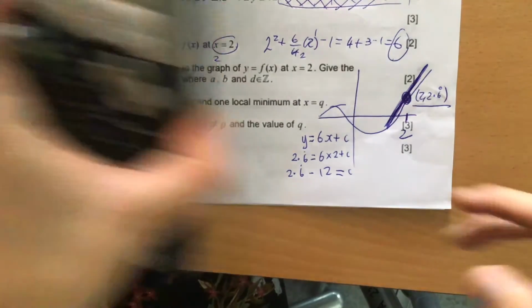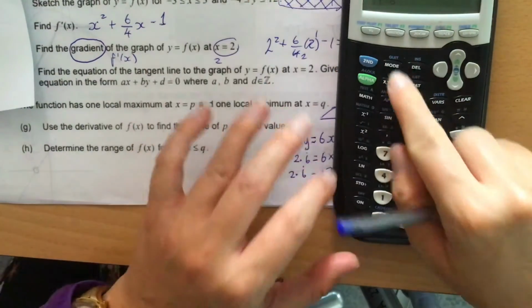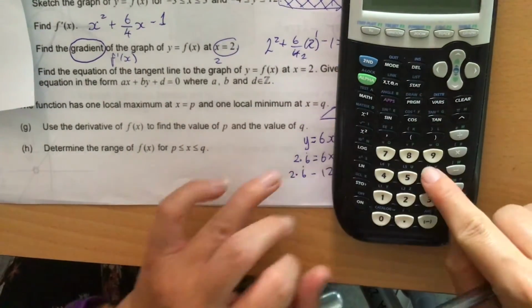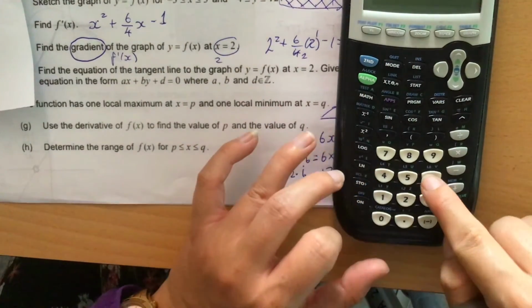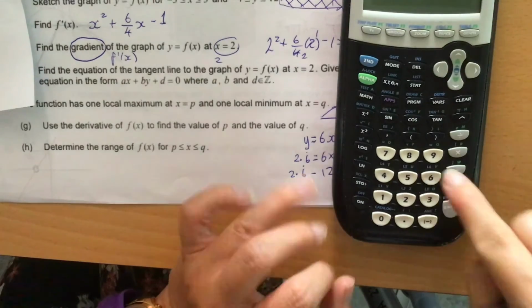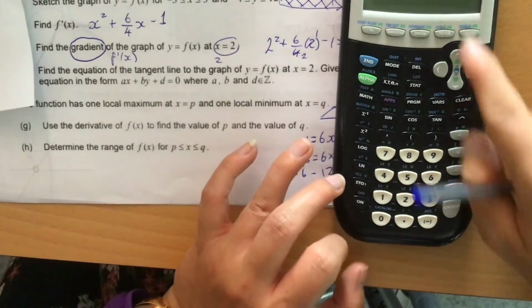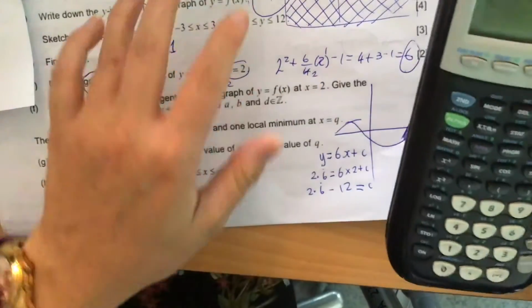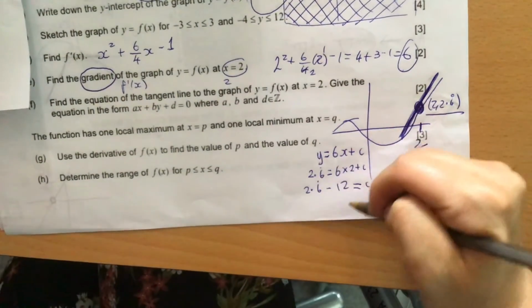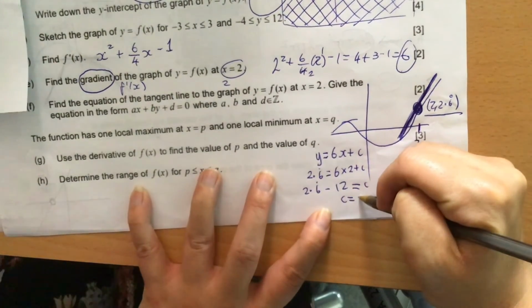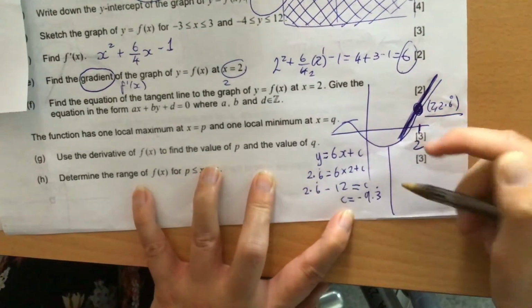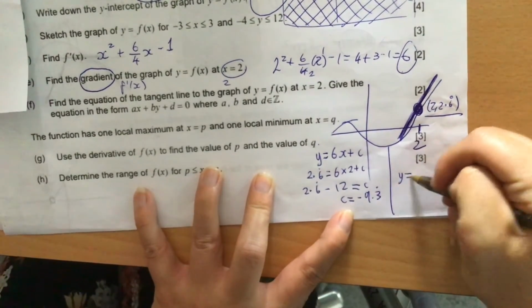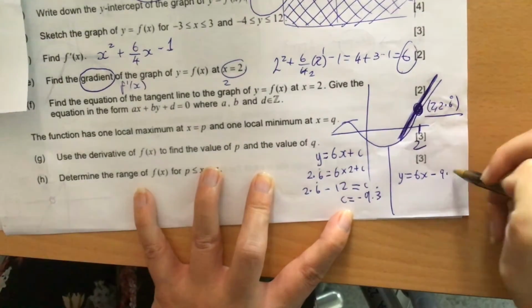Not sure off the top of my head, so I would go onto the calculator. Minus 2.6 recurring, and it's actually not going to be minus 2.6, it's going to be positive 2.6 recurring. I'll write a few 6s after it. Minus 12 is minus 9.3 recurring. So C is minus 9.3. And then combining it all together, we have y equals 6x minus 9.3.